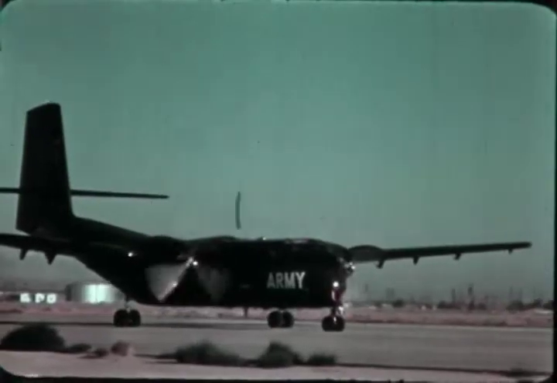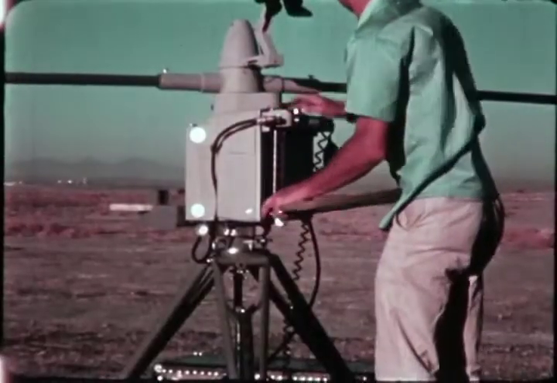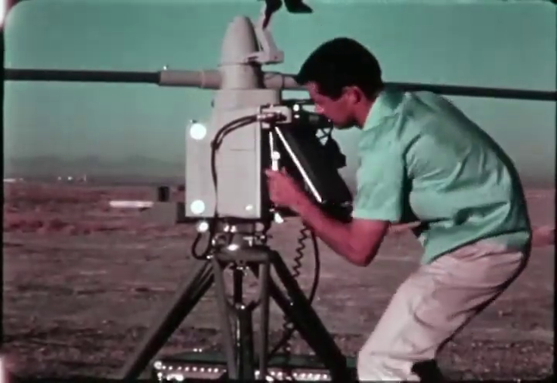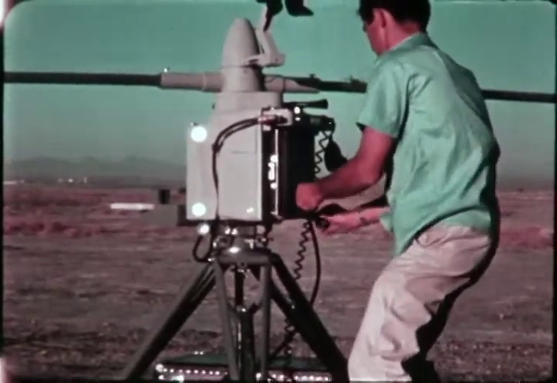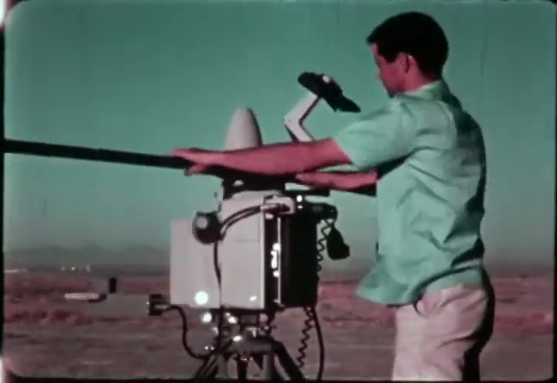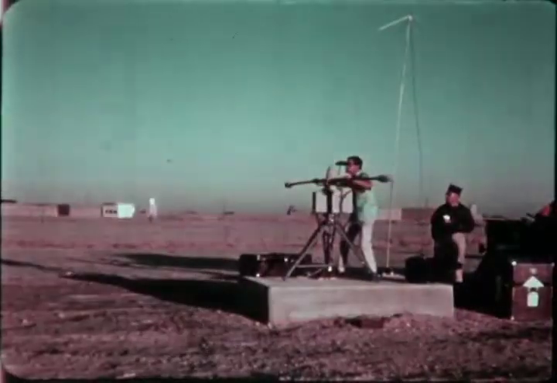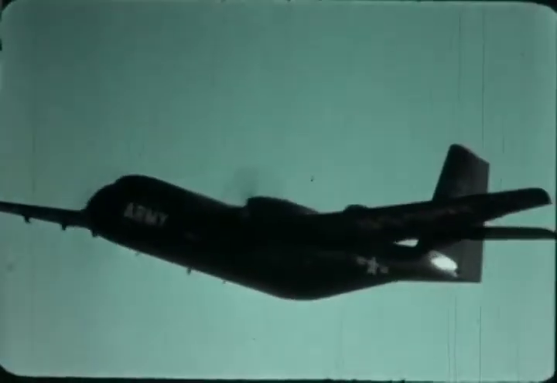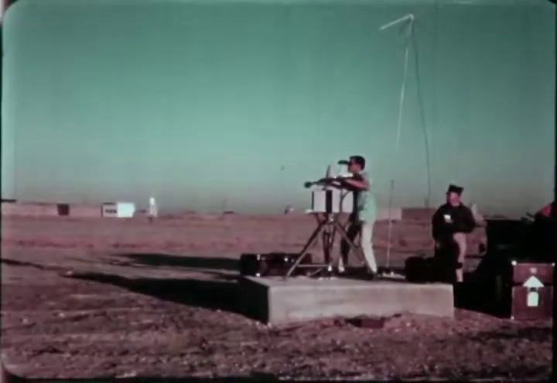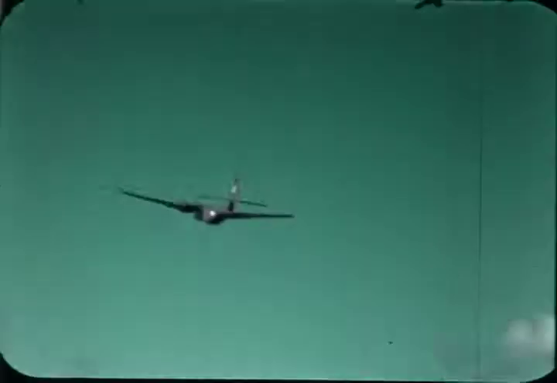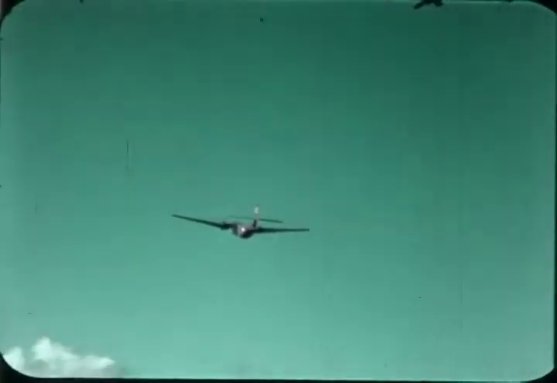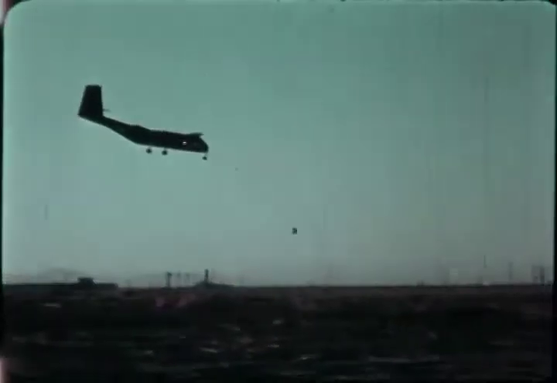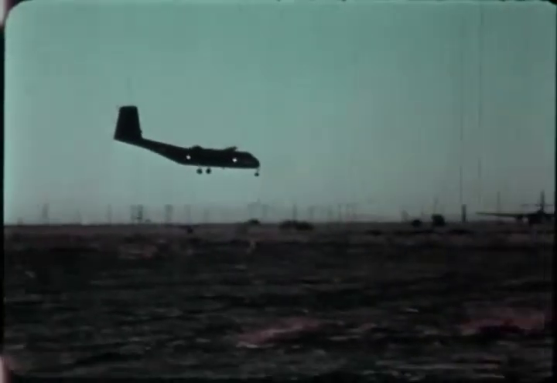As the Caribou taxis out for takeoff, a Fairchild flight analyzer is prepared to photograph its changing position as it climbs over a predetermined point in space at an elevation of 50 feet. The resulting photographs will provide both time and distance scales. From this and other sources, the baseline data were gathered at Edwards' elevation of 2,300 feet for later use at altitudes ranging from sea level to 9,500 feet.